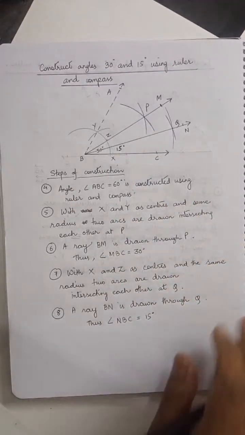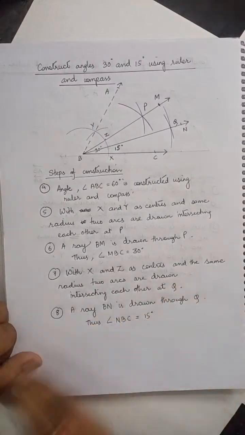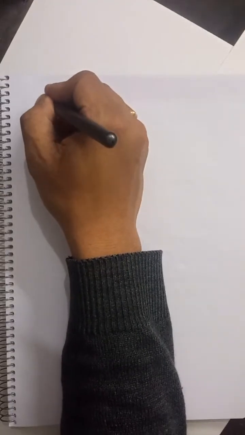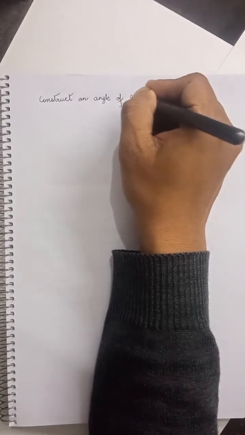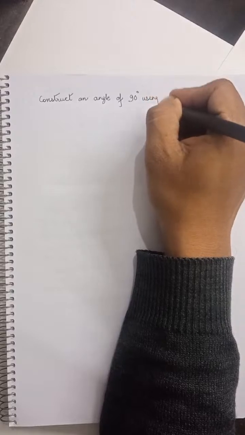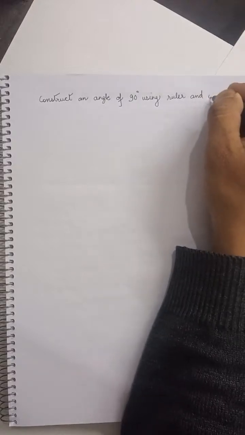Okay, fine. So we'll proceed. We will construct a 90 degree angle now. Let me do one thing. I will just draw and simultaneously I will write down the steps. Okay, construct an angle of 90 degree using ruler and compass.